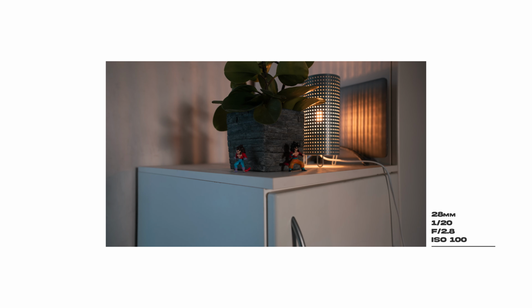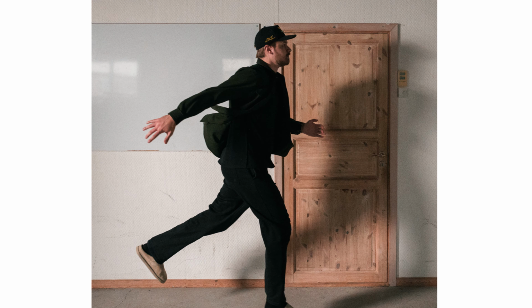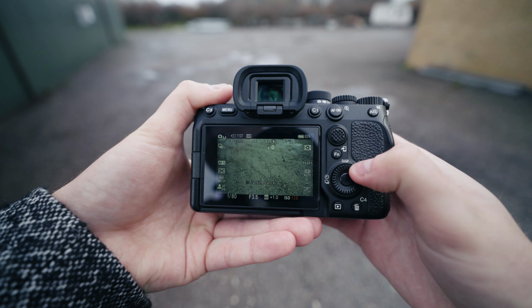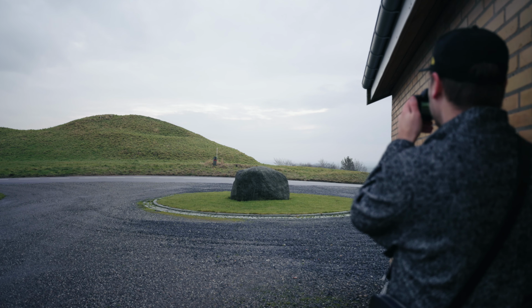This generally means that if you have dialed in your shutter speed and aperture, but still need some more light, you can bump up the ISO and then everything will become brighter. But at the cost of some noise in your image, which you usually don't really want. So the higher you bump up the ISO, the more noise you'll also introduce into your image. So try to keep the ISO number as low as possible most of the time.